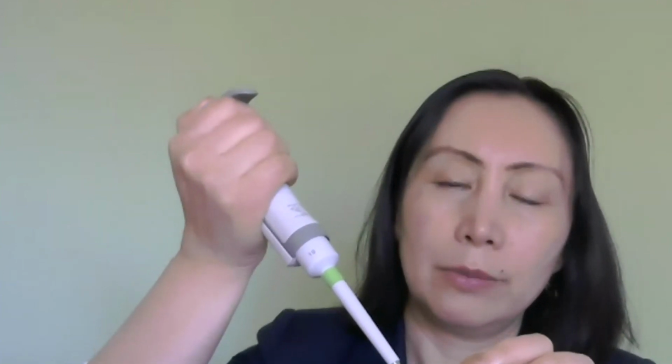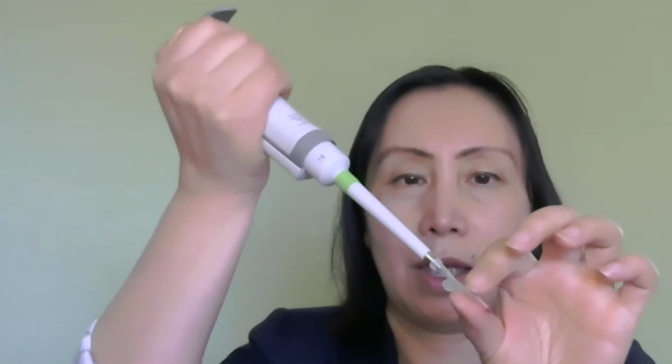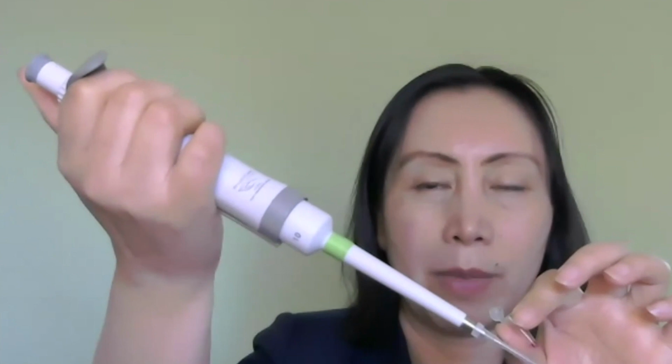I got a new tube and I put it into the new tube, press down my thumb all the way to the second stop, then release my thumb, and change the tip.